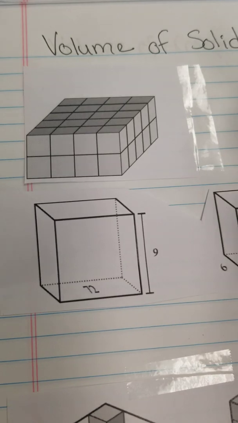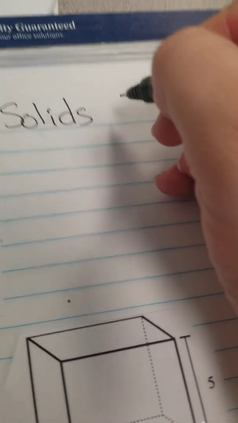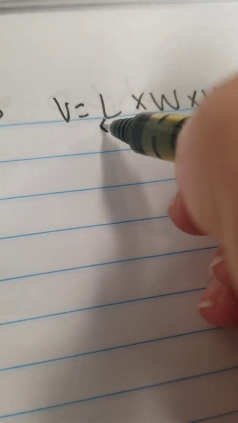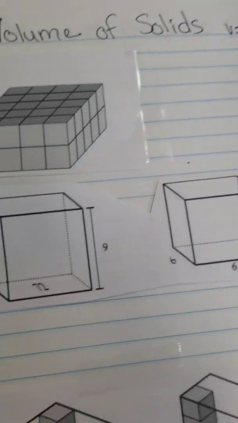Okay, so you can always remember to find volume, it's length times width times height. And you can remember each one based on how it looks. Length is the side to side, like the bottom of the L. Width are your diagonals, like the diagonals on the W. And height is your straight up and down, like the two lines on the H.